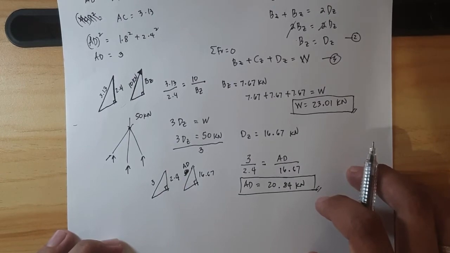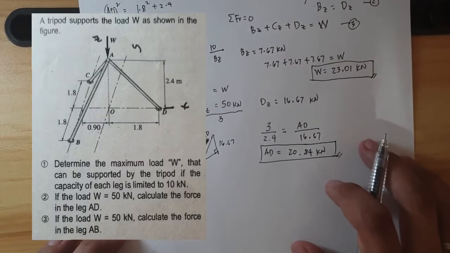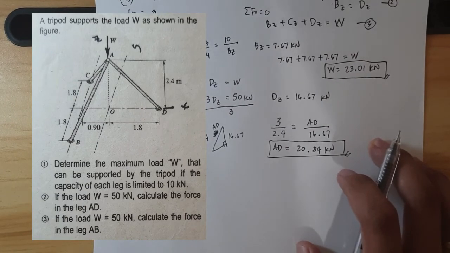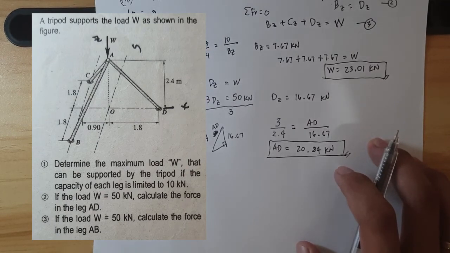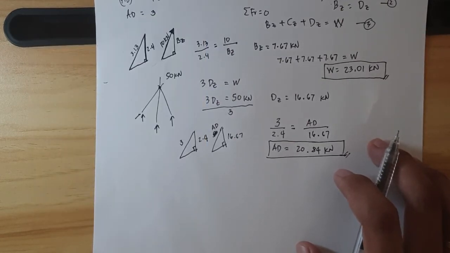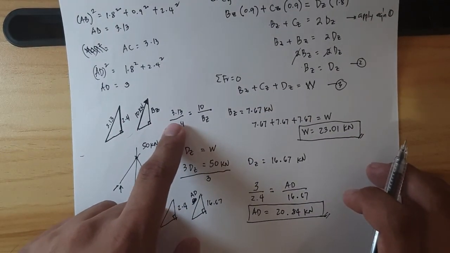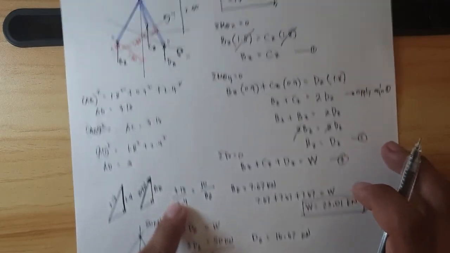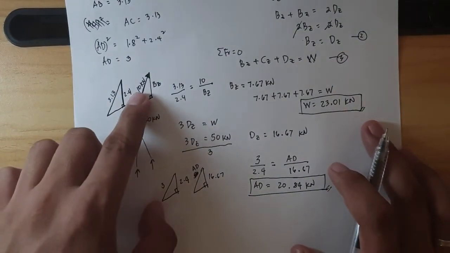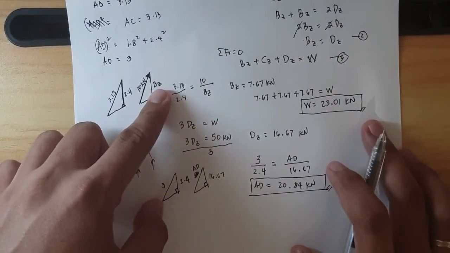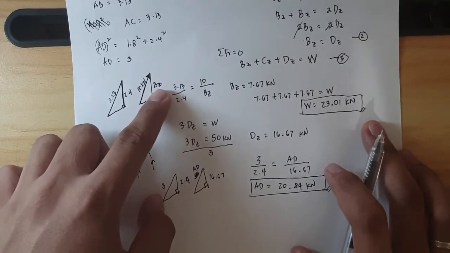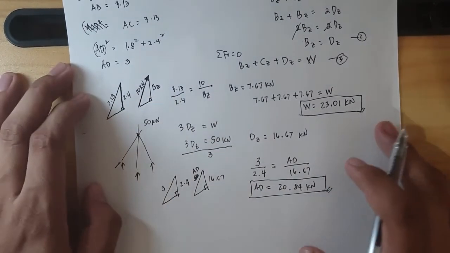Okay, last. If the load W is 50 kilonewton, calculate the force in the leg AB. It is the same approach. Here is AB, and we substitute 16.67 for the unknown.